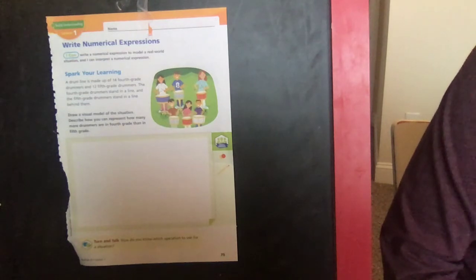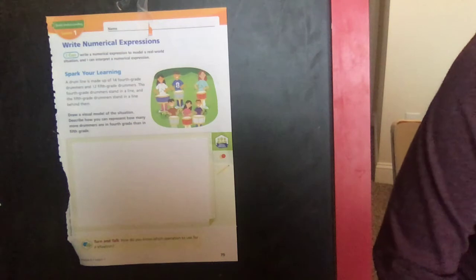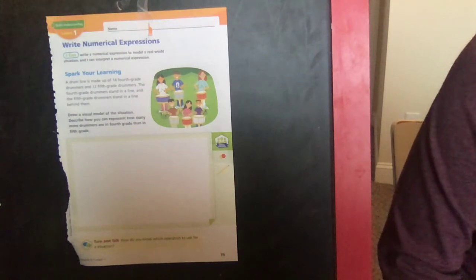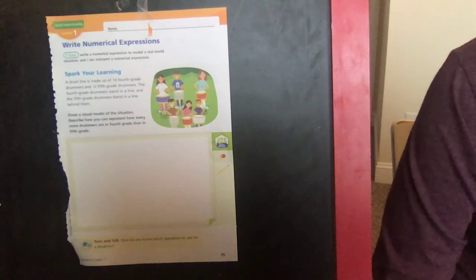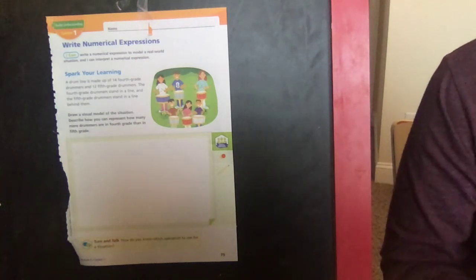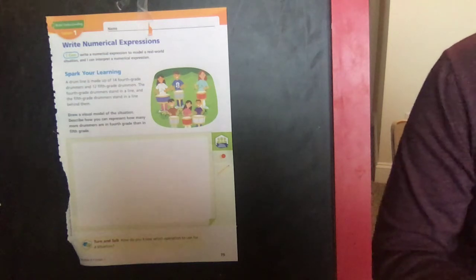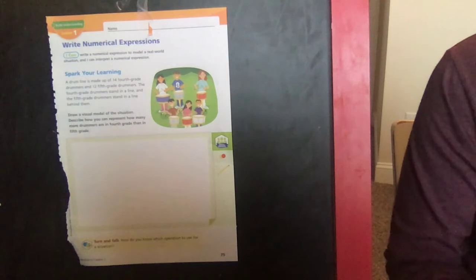So we're going to start by writing numerical expressions. One good thing about this is a nice break. This is a pretty simple chapter that we're going to go through. It's going to be a nice break from all the fraction work. We're still going to be practicing fraction stuff, but our lessons are going to be expressions, and I know you guys are going to do really well at that.